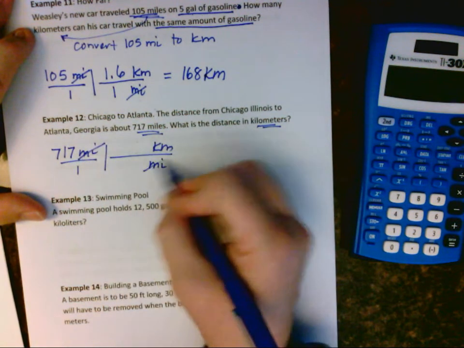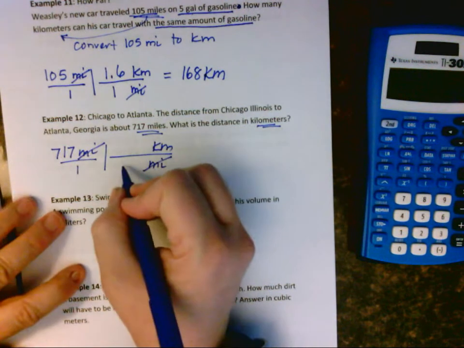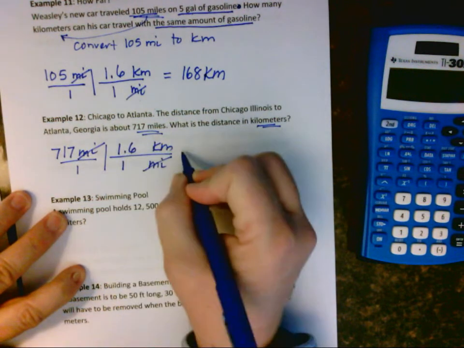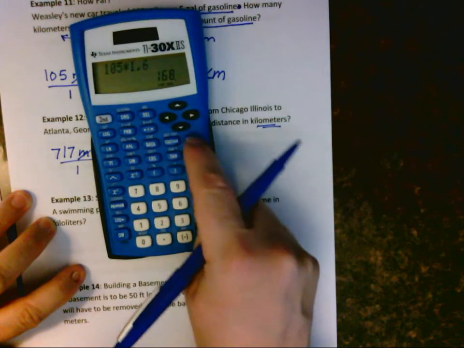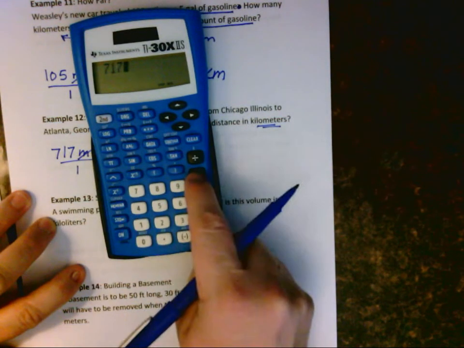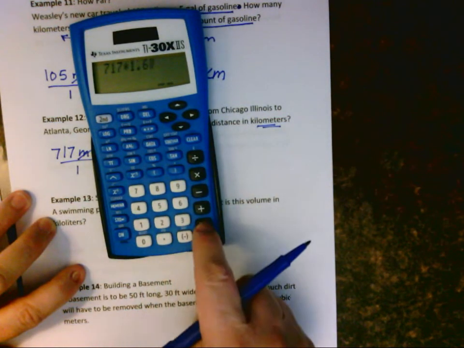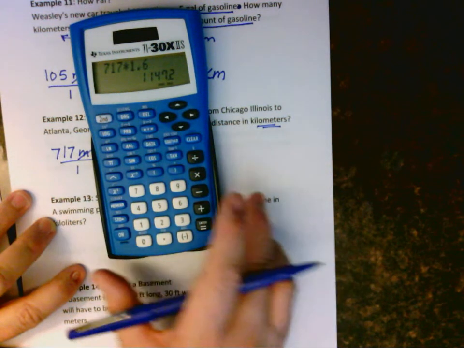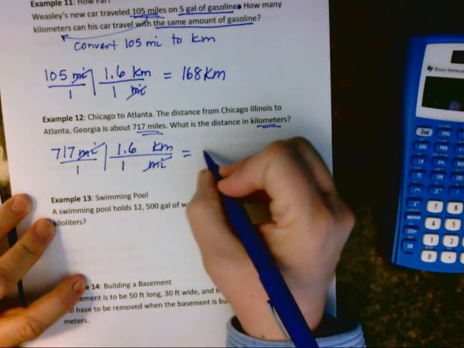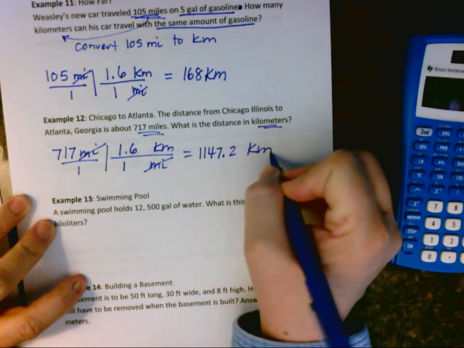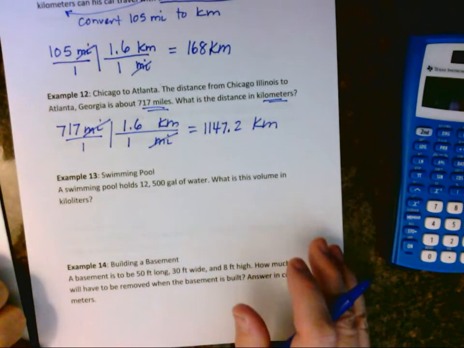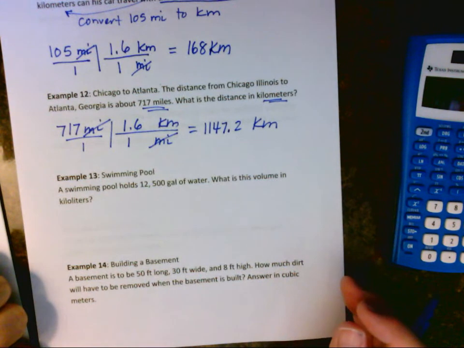I hope that you can do this without even watching what I'm doing. And we multiply across. 717 multiplied by 1.6 is 1147.2 kilometers.